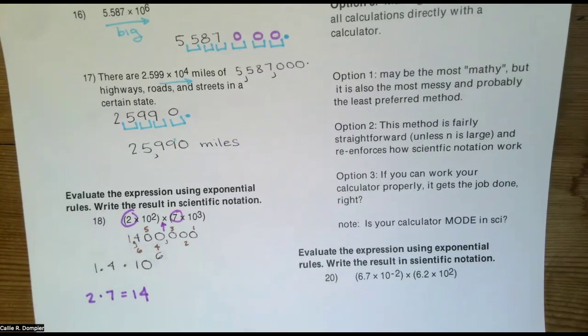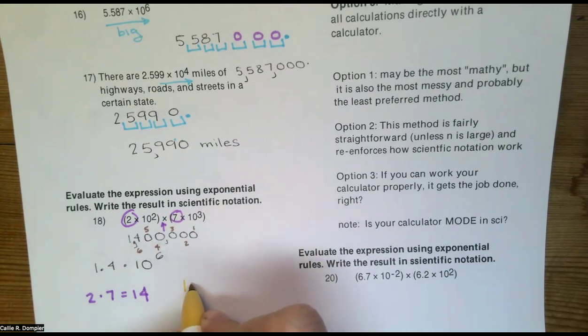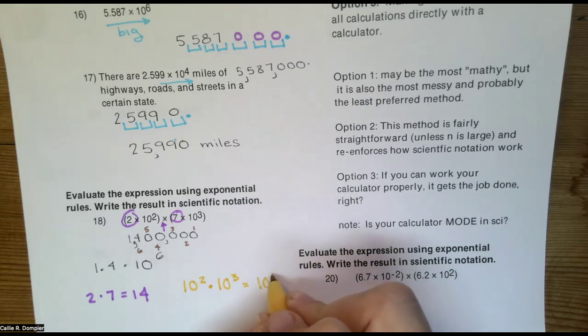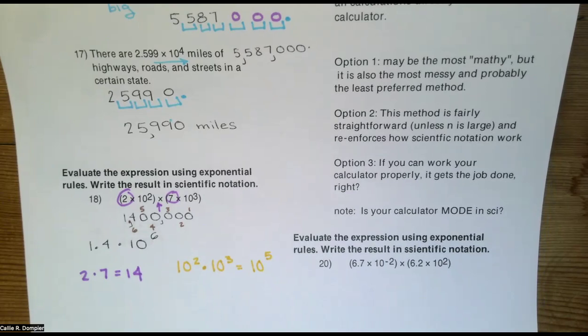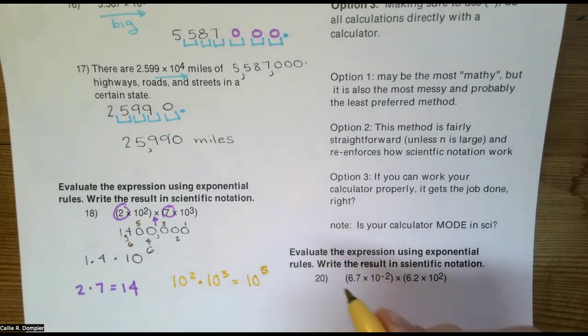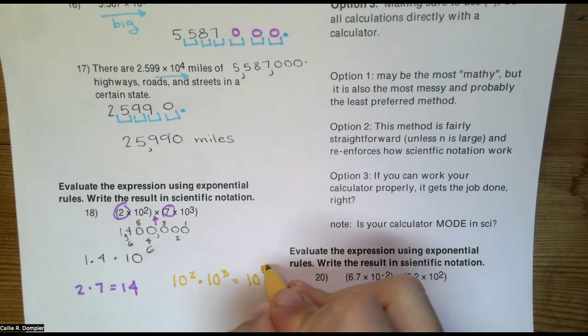And then the rules of exponents part says we had a 10 squared times 10 to the 3rd equals, what's the rule of exponents say? We add those together. 10 to the power of 2 plus 3 is 5, right?